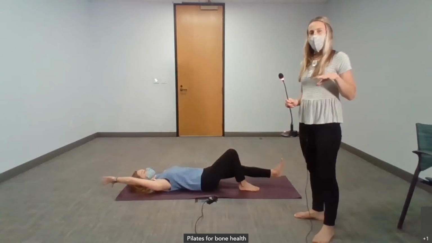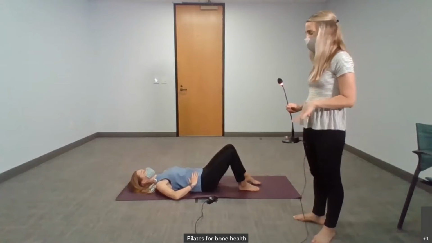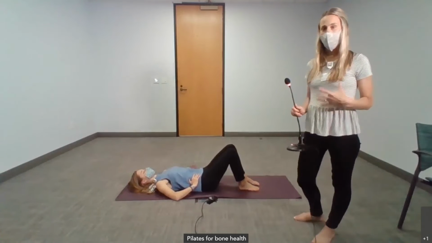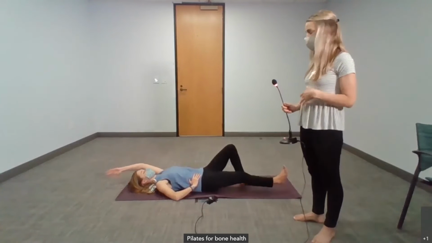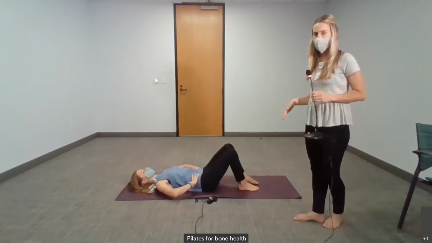Now, this is a foundational exercise called the dead bug. It's a great place to start. If you are somebody who has a little bit more strength and stability and you want to progress, we're going to move into the tabletop version of this.